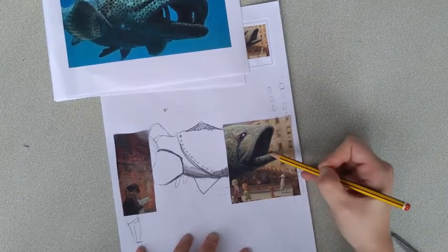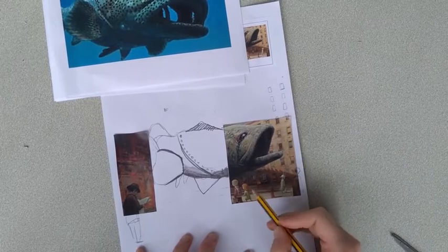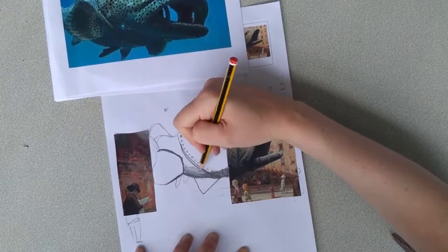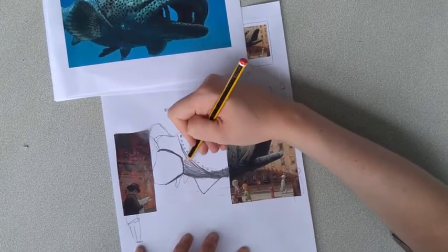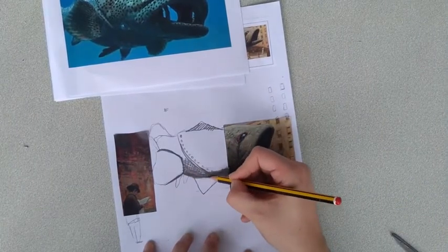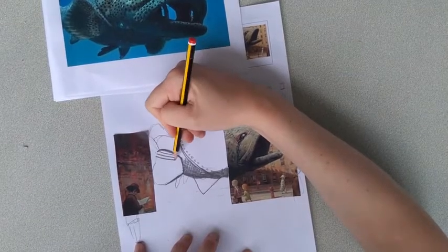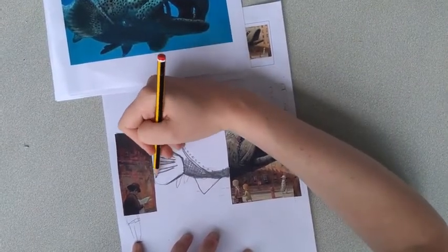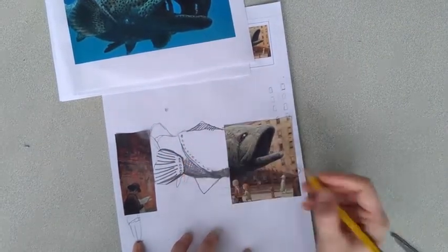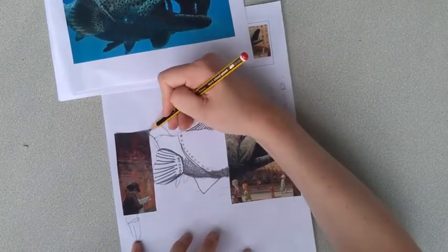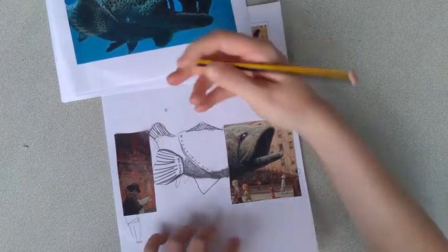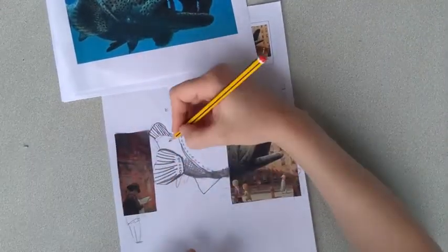Remember, we're going to link back to the mood of this fish. It's quite intimidating to these people here. Okay, so we need to make it quite dark, quite bold in our shading and our sketching. So our lines need to be harsh and dramatic to reflect the mood of the picture. By doing these harsh lines like so, it creates a sense of movement as the fish is moving through our picture.